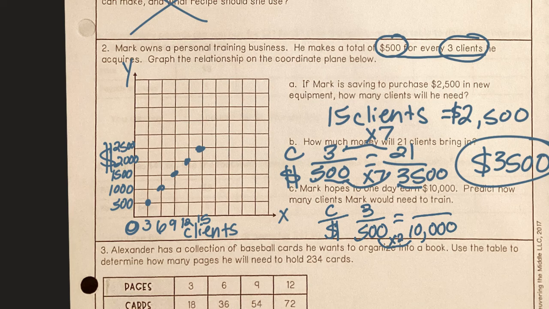So I'm going to go ahead and take 500 and multiply it by 20 and see if that's what I'm looking for, right? So 0 times 0 is 0. I'm going to drop my 0, move on to 2. 2 times 0 is 0. 2 times 0 is 0. And 2 times 5 is 10, okay? So I know that 500 times 20 equals 10,000. So now I'm going to go ahead and scale up my 3 by 20. 3 times 20 is 60, so therefore he's going to need 60 clients in order to earn $10,000.